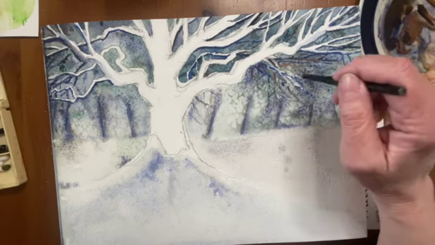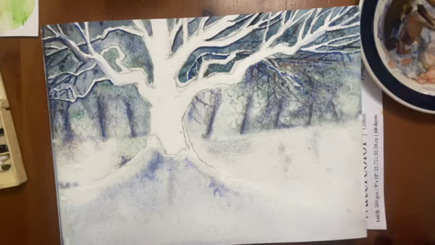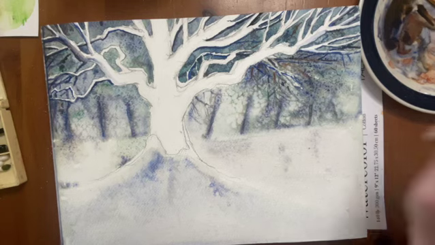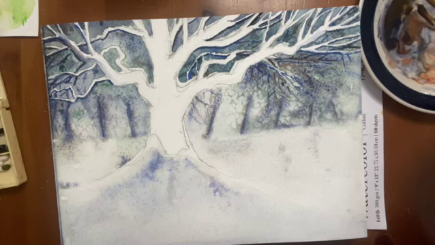Okay, if I need to pull out some whites later on, I can either just take water on a clean brush and come into these areas and do some lifting, or I could take an X-Acto knife and go in there and scrape a little bit. And the third way would be to add white paint, which I really don't want to do. Not to say that you can't, but that would be the third option.